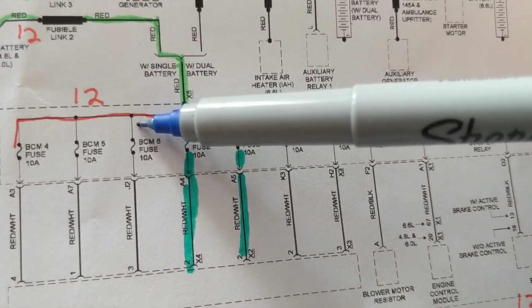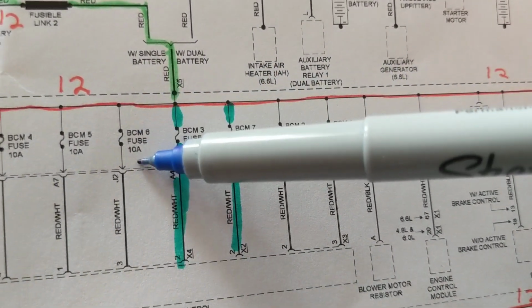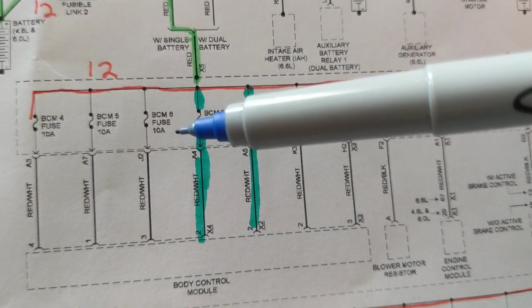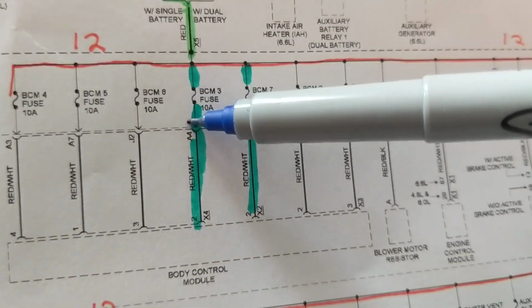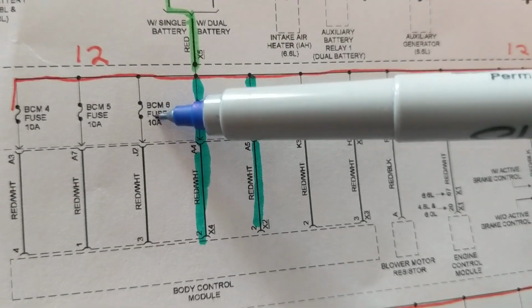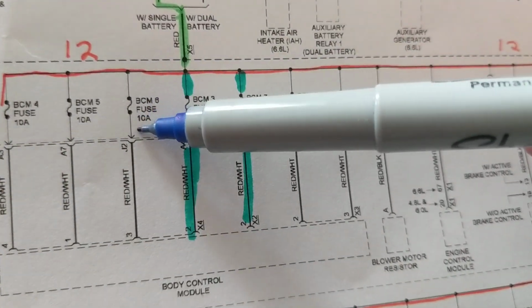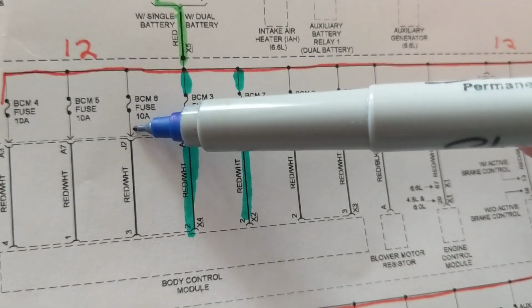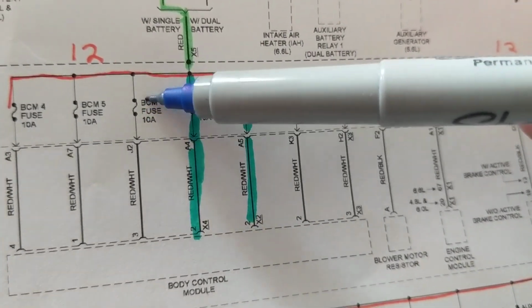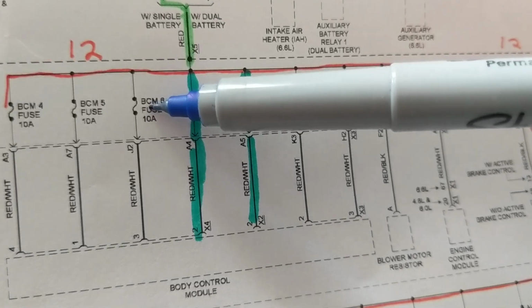If I have 12 volts over here at this fuse, how much should I have over here? Same concept, 12 volts over here. That means the fuse is good, because I do not lose any voltage drop from this point to this point. If I have 12 volts over here, but I have 0, how much did I lose? I lost 12 volts across here. Obviously, this is open.